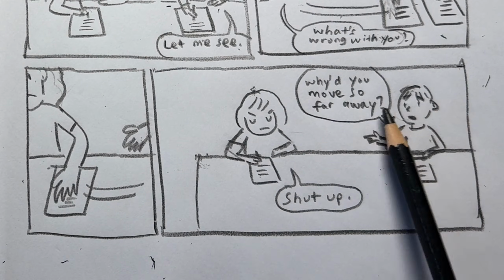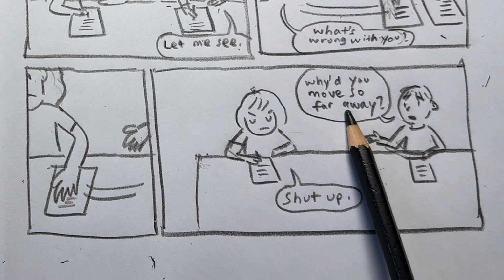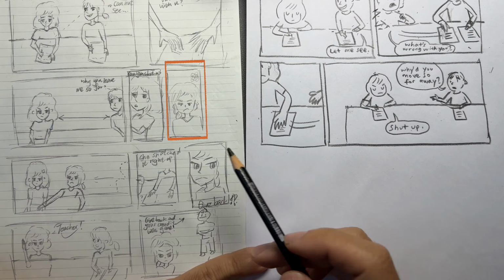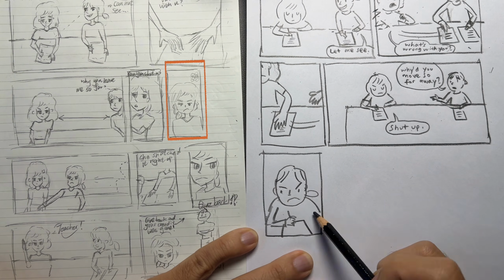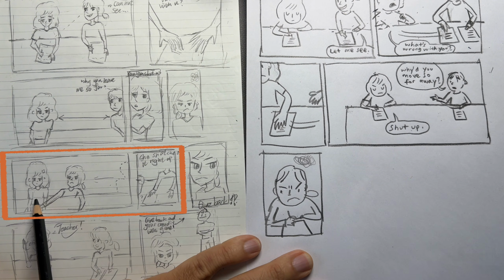Because of our natural eye flow, I put this dialogue further up. So we read this first and then we read this one. So she gets angry. We can do a close-up because we already know where she is. Now to show how she walks over and snatches the paper back.